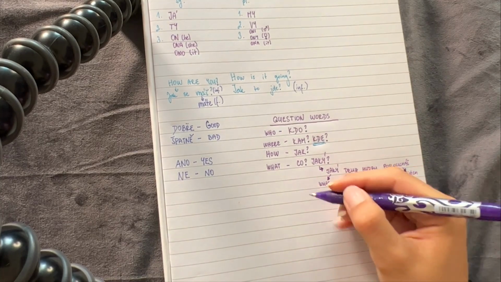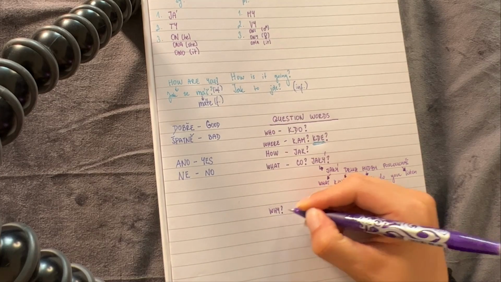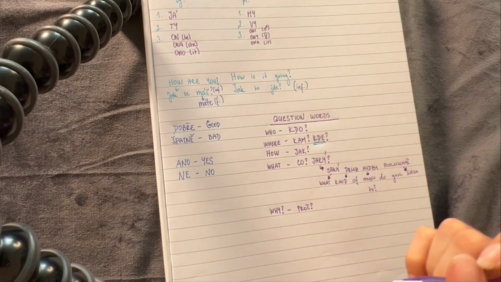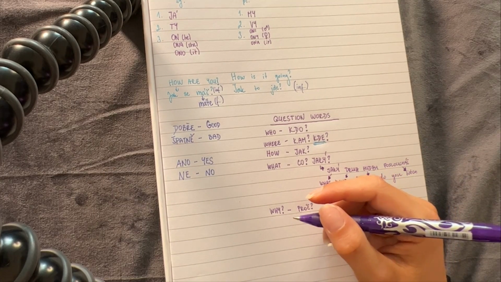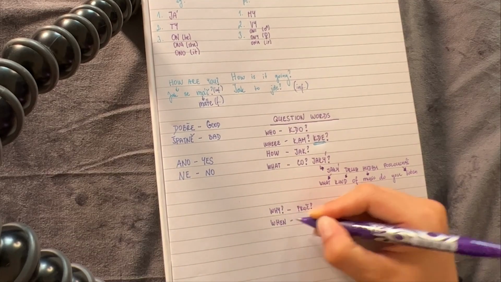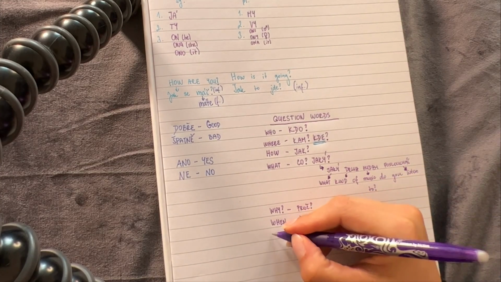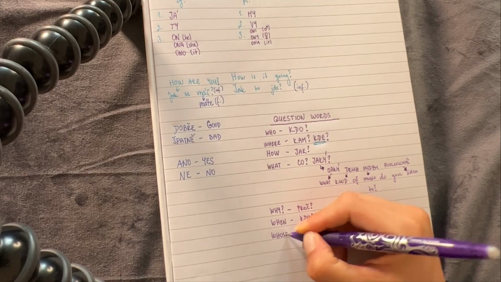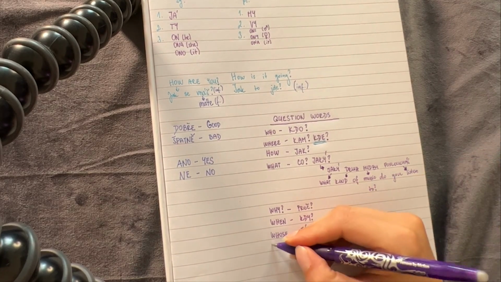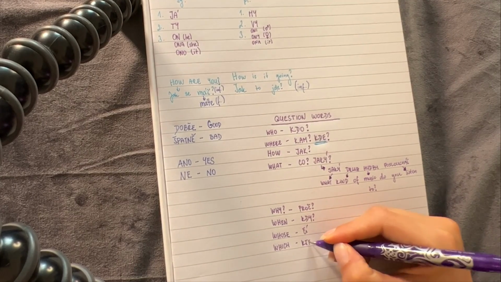Okay, and then we have another one which would be why, which stands for proč. Next would be when, kdy. Whose, čí. And which, který.